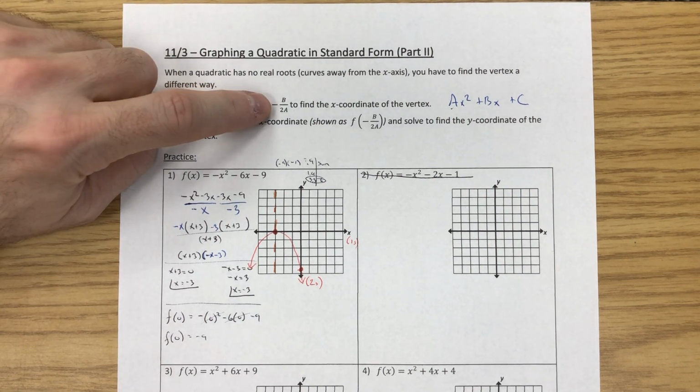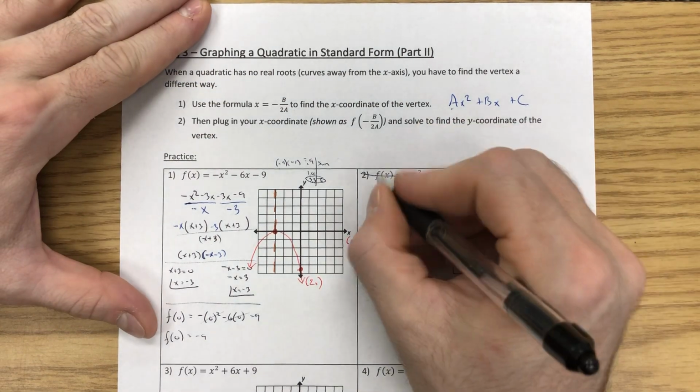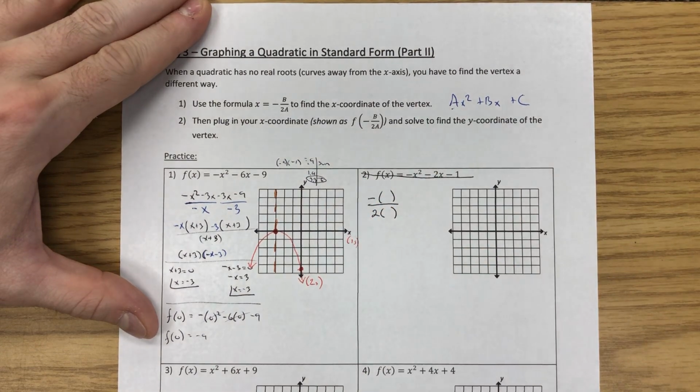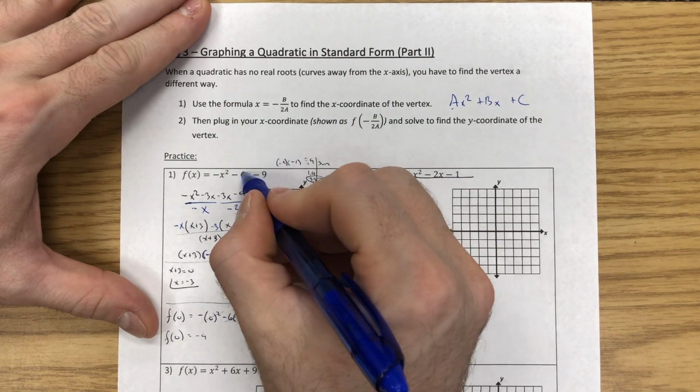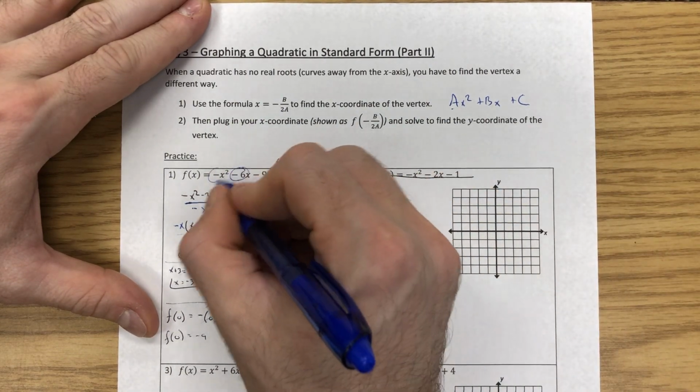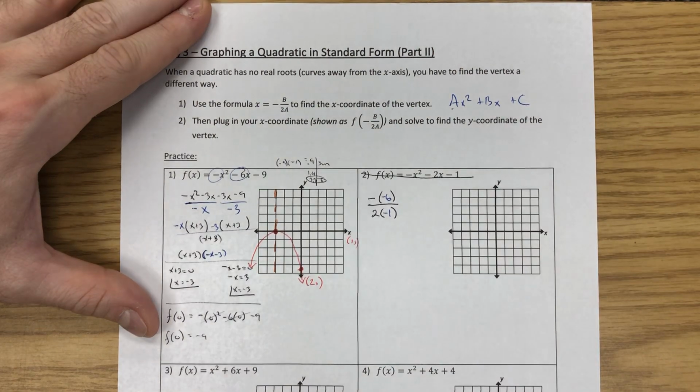So I'm going to find the vertex using negative b over 2a. So negative b over 2a. What is my b? Well, negative 6. What is my a? That's negative 1.